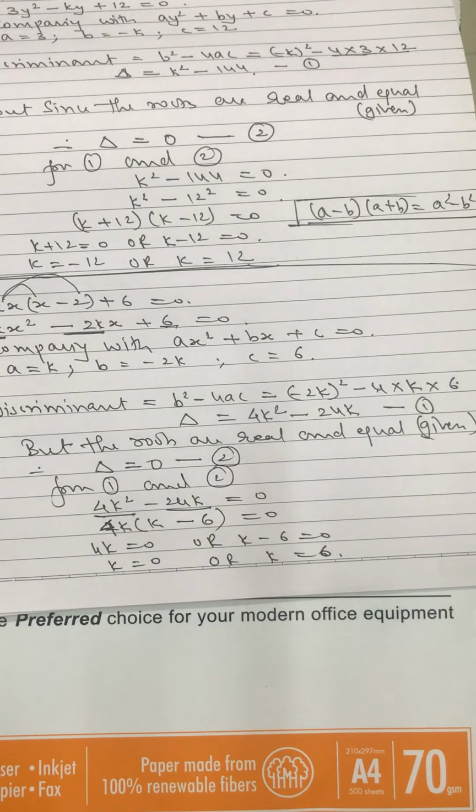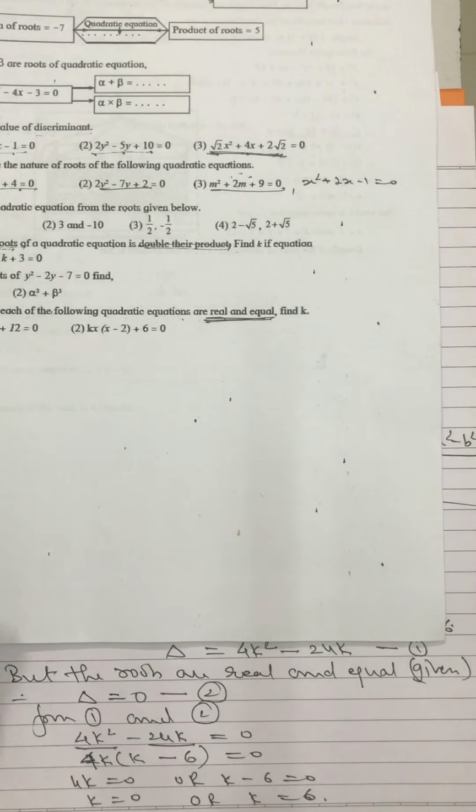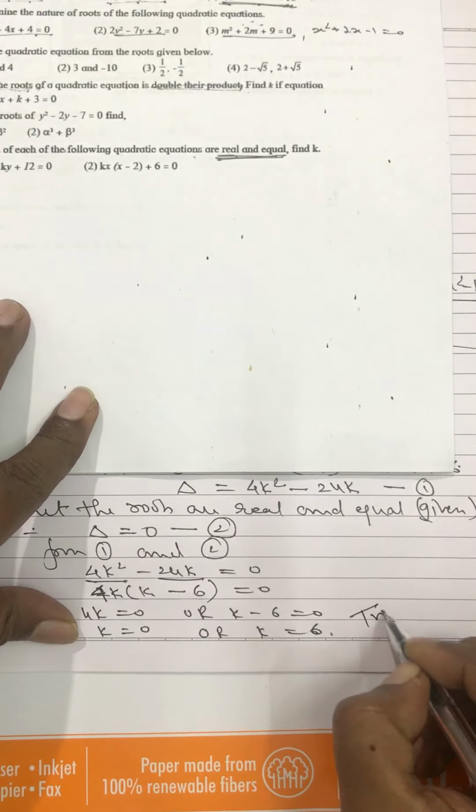So with this we have, just a minute, my dear student, the question is: the roots of each of the particular equations are real and equal. Find the value of k. One thing is there, my dear students, one thing is there. See my dear students, this is a tricky question.